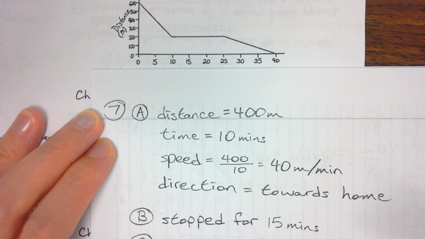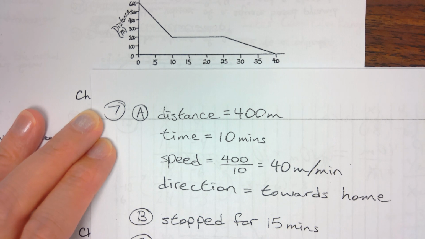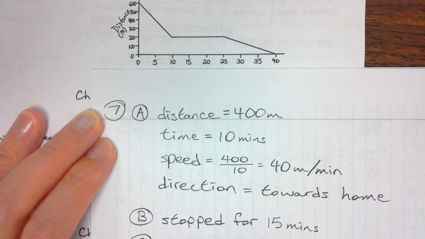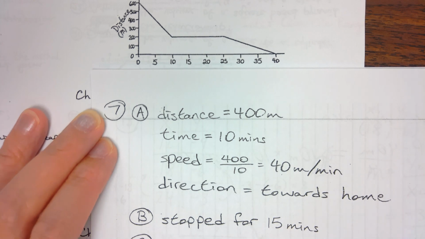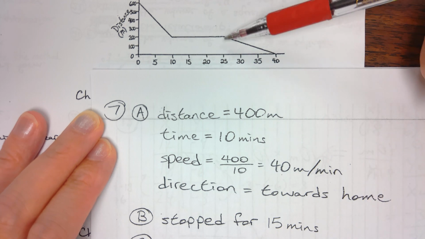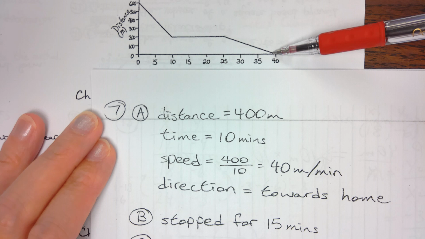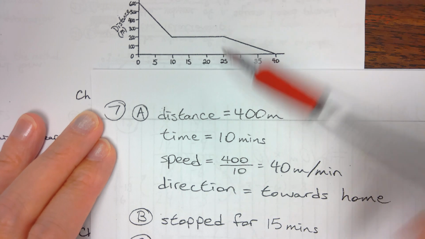Yep. At rest. Okay, stop. So what's the speed if you stop? 0. EQAO may ask you that. Even though it sounds like common sense, some people are like, it's stopped, why are you still asking me for the speed? Well, then it's 0.